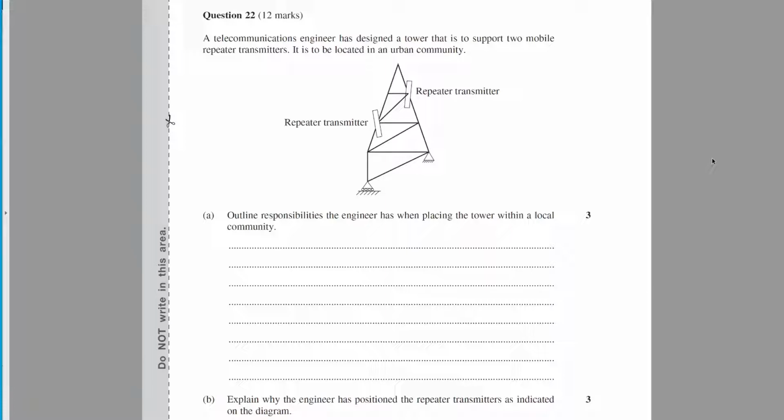Another thing I would consider is the suitability of the site. So we need to ensure that it's in a site that gets good coverage. So it needs to be up high. It might be that we want to have the towers far away, because we don't want to disrupt other businesses.